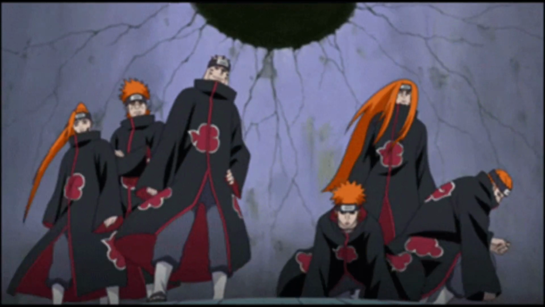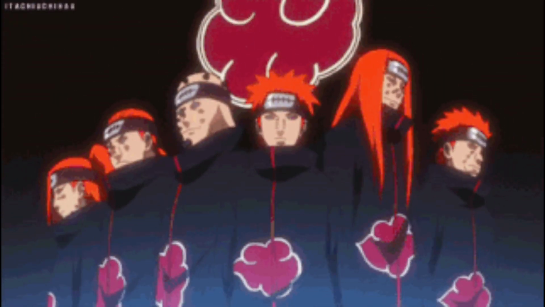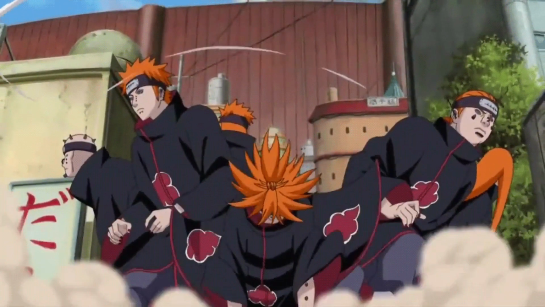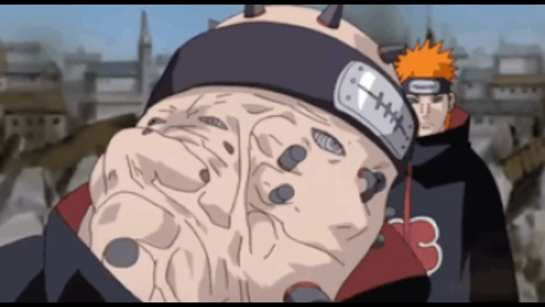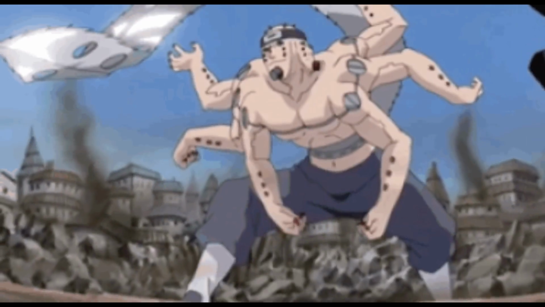The 6 Paths of Pain is one of the Naruto series' most iconic techniques. Here's how Nagato and Obito's paths work. The 6 Paths of Pain in the Naruto Shippuden universe is an outer path technique that can be used by a Rinnegan user. It allows them to control up to 6 bodies as if they were the user's own.